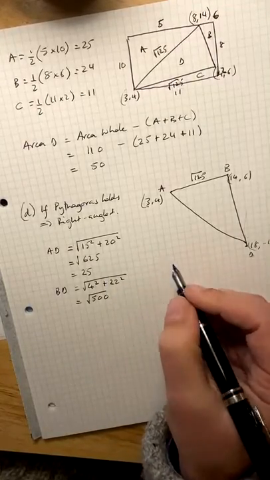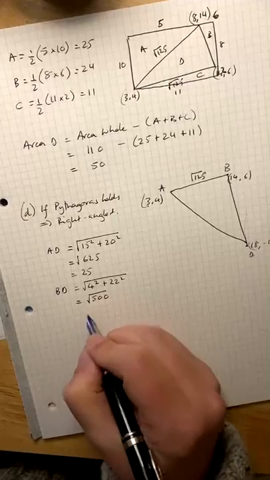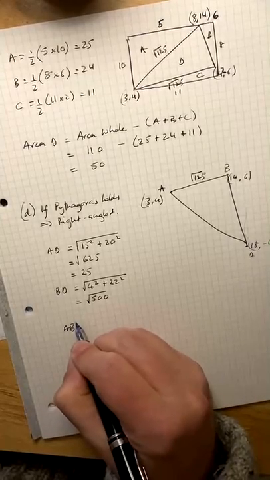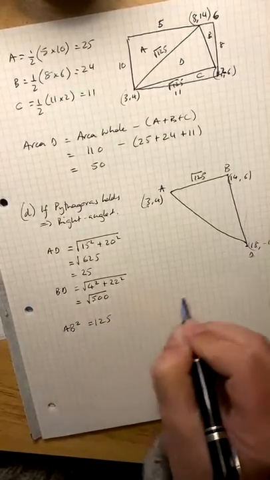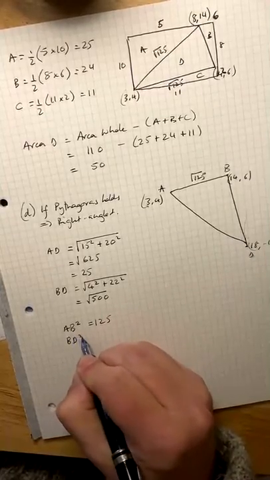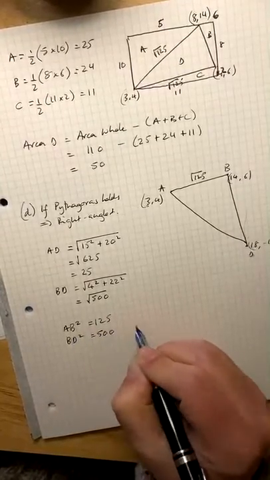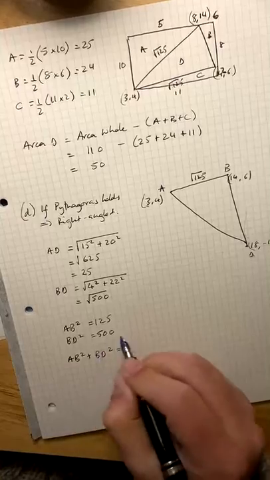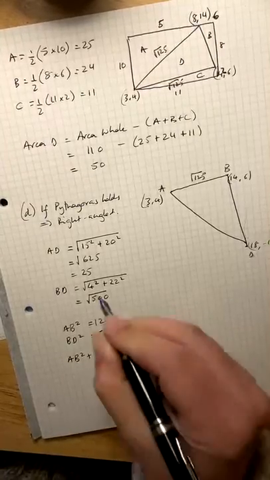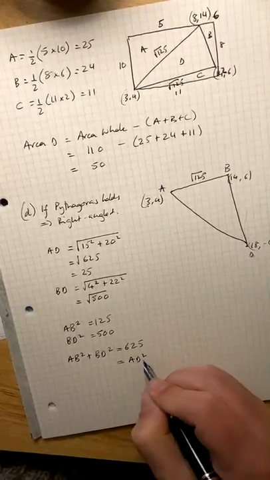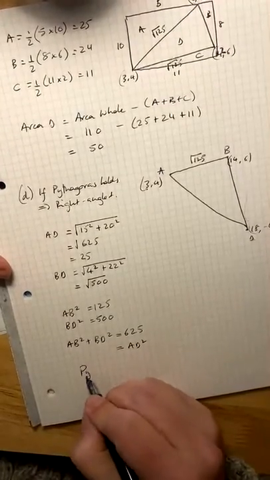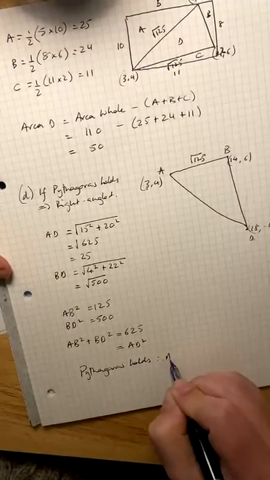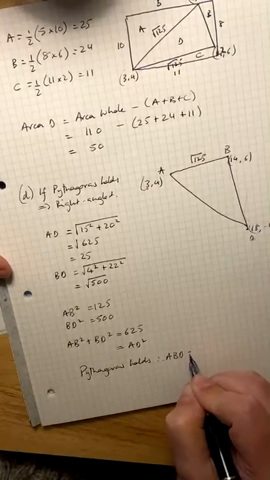So in theory, we get AB squared is 125, BD squared is 500, and we have AB squared plus BD squared, this is the Pythagoras bit, is 625, and that equals AD squared. Pythagoras holds. ABD is right-angled.